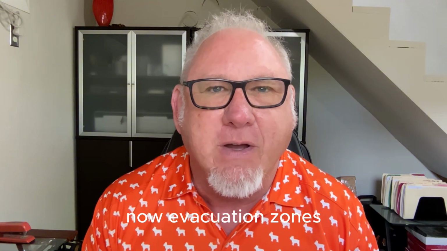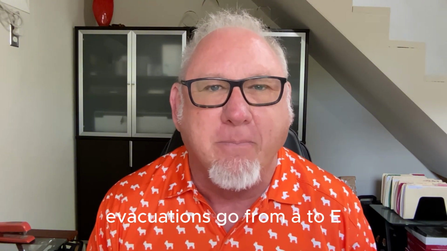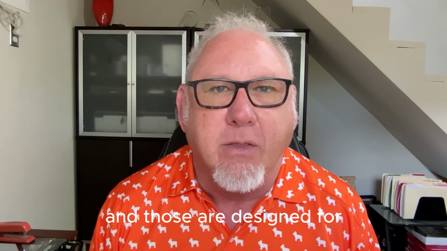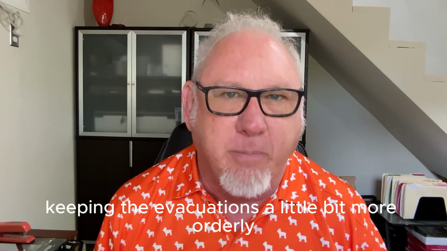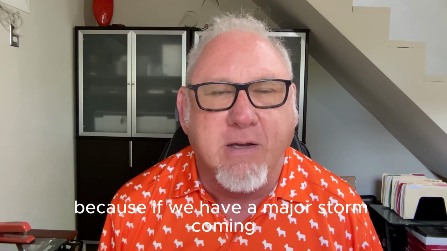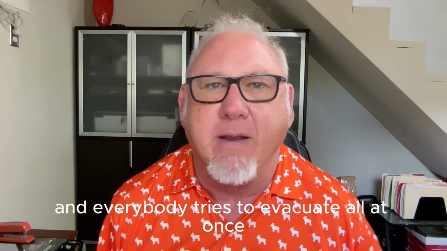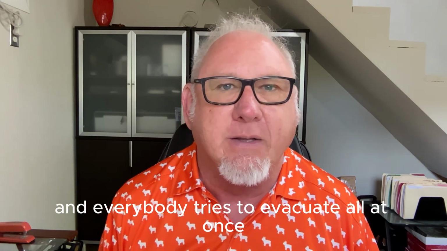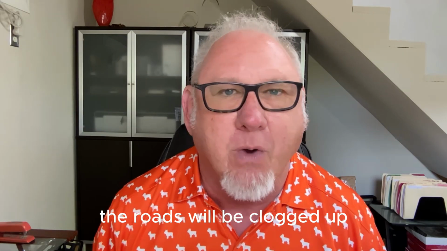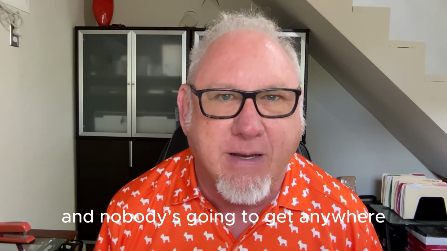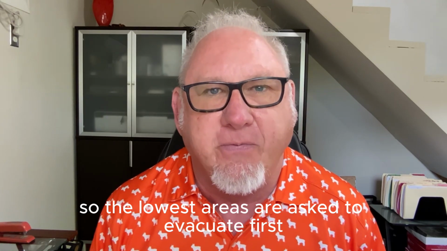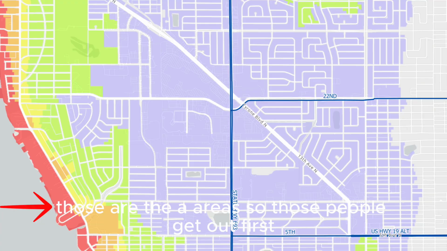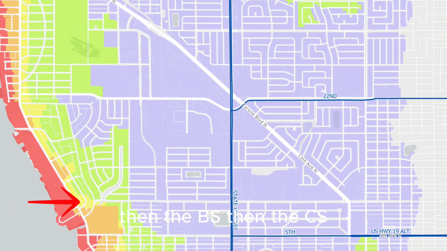Now, evacuation zones. Evacuations go from A to E. And those are designed for keeping the evacuations a little bit more orderly. Because if we have a major storm coming and everybody tries to evacuate all at once, it's just going to be mayhem. The roads will be clogged up and nobody's going to get anywhere. So the lowest areas are asked to evacuate first. Those are the A areas. So those people get out first, then the Bs, then the Cs.